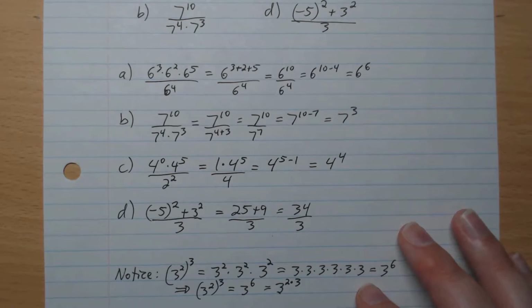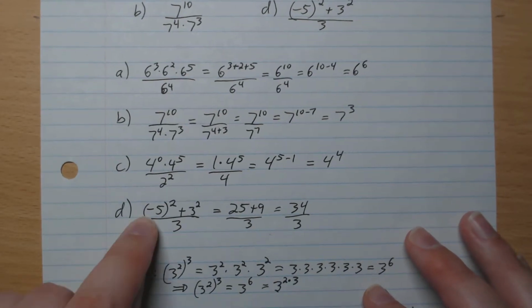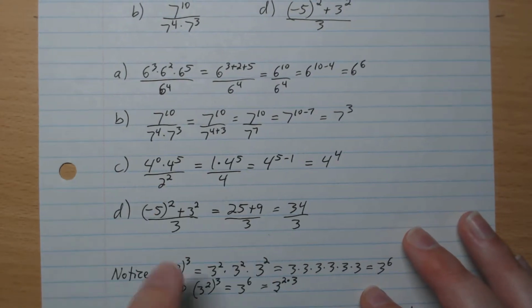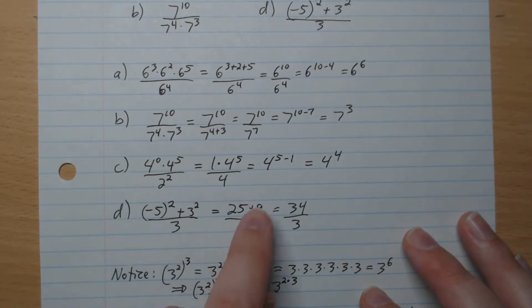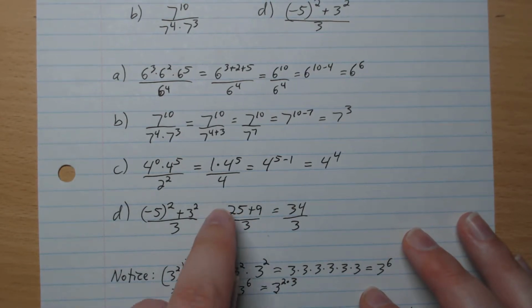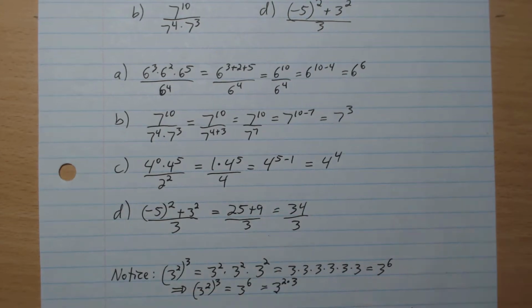D, negative 5 squared is 25. 3 squared is 9. All of that over 3. It's not a multiplication, so we can't cancel anything. And so this is 34 over 3 as our final answer.